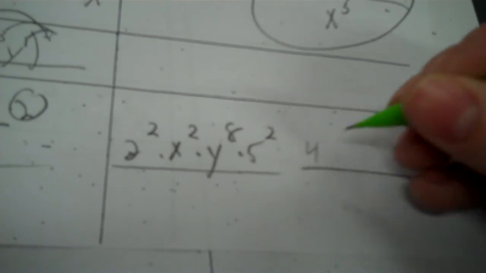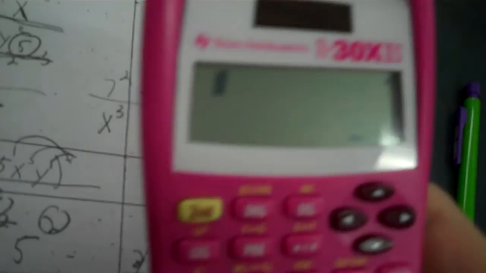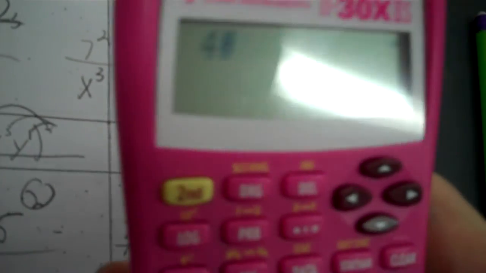So 2 to the second, well, that's 2 times 2, that's 4. And I can also figure out 5 to the second. Do those right away, okay? The ones you can actually figure out, don't write the letters till the end. Times x squared times y to the 8th, so 4 times 25. That's 100. Okay, that's the end. Okay, do the best job you can, please.